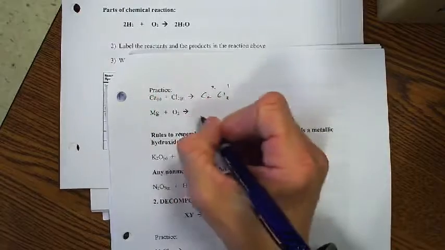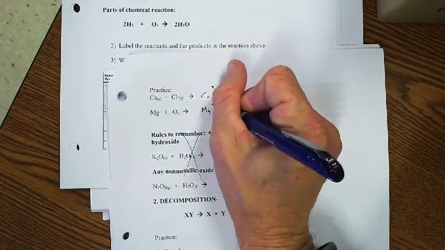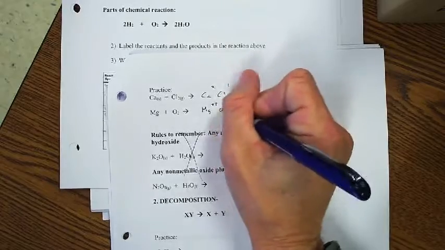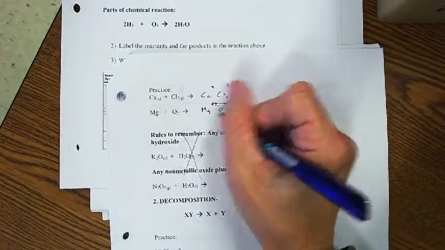Same thing here, you just don't write MgO2 over here. You've got to cross the charges. Magnesium is +2, oxygen's -2. You look them up in the table. Remember, if you can simplify the charges, you do so, and you end up with MgO.